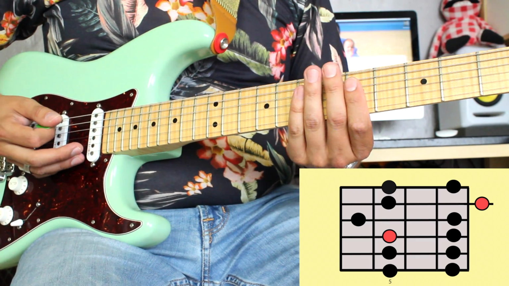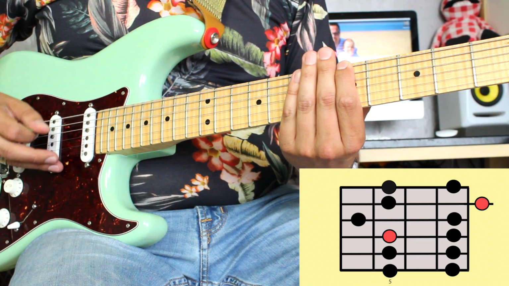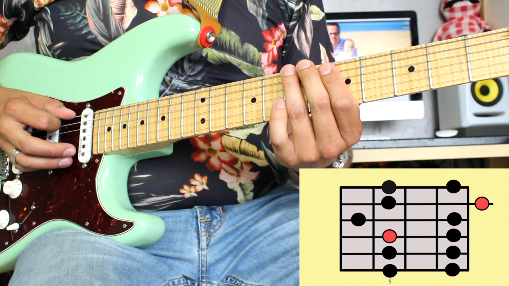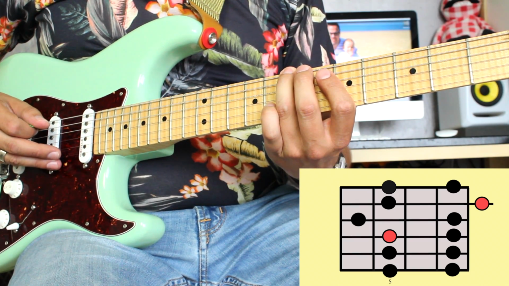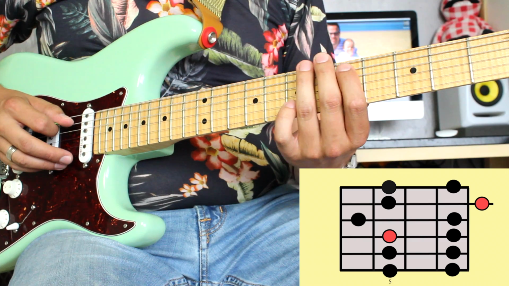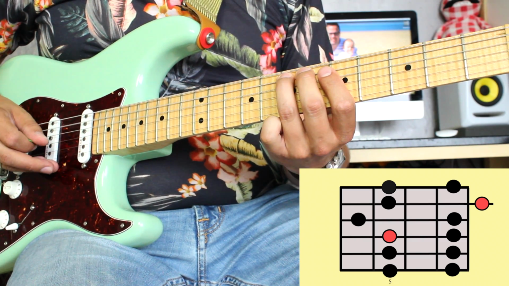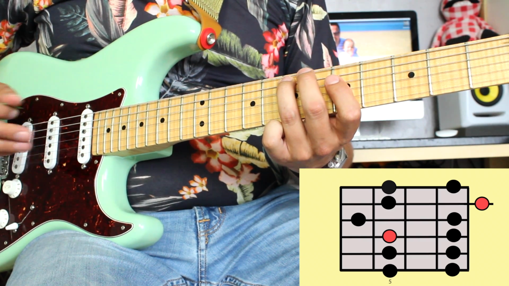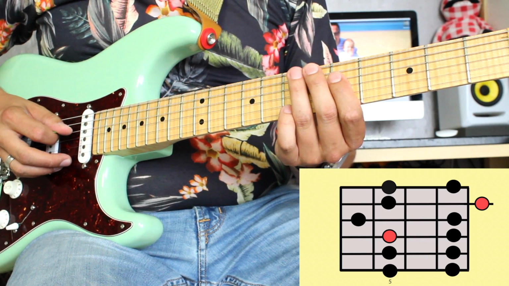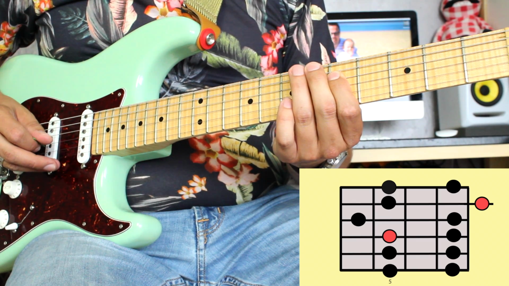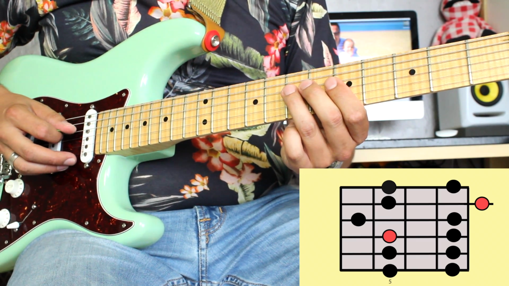So let's start off with the A on the 5th fret of the E string, B 7th fret of the E string, D 5th fret of the A string, E 7th fret of the A string, G, that's the octave, on the 5th fret of the D string, A on the 7th fret of the D string.